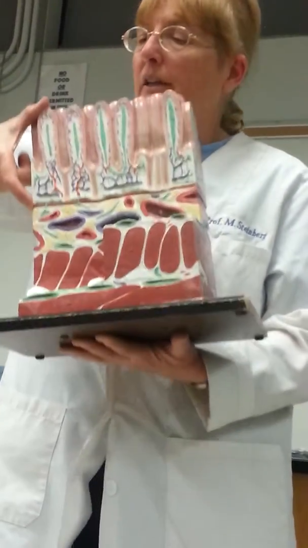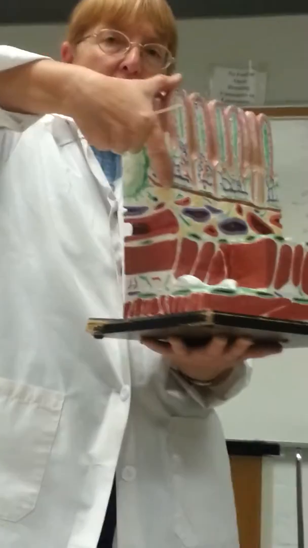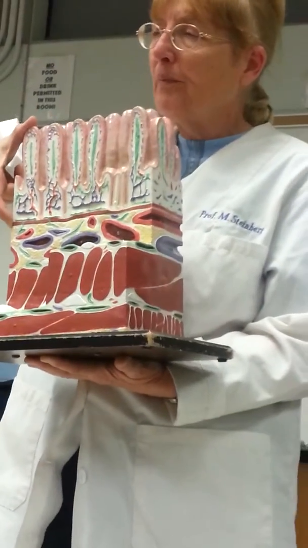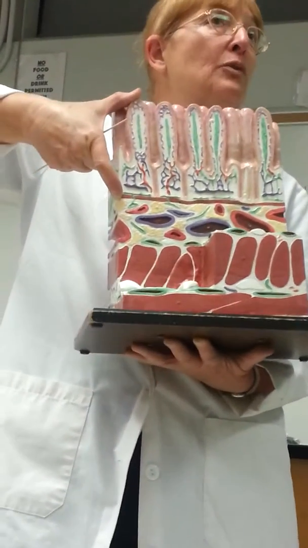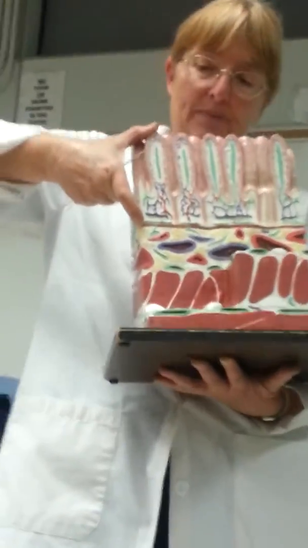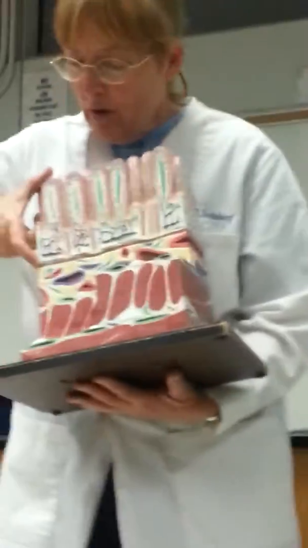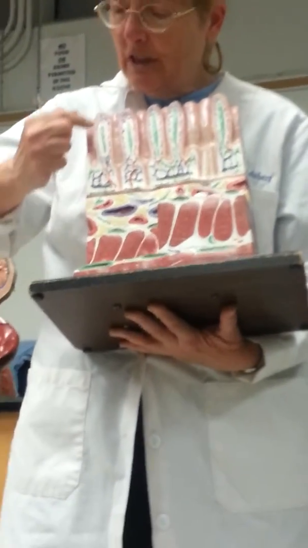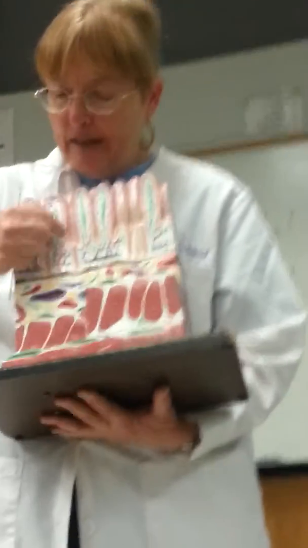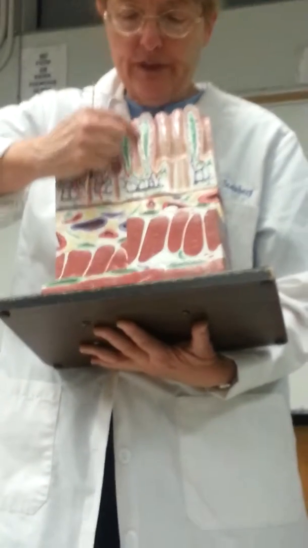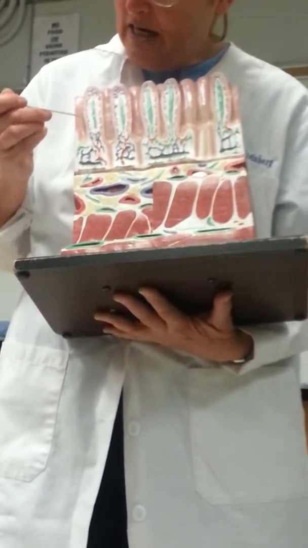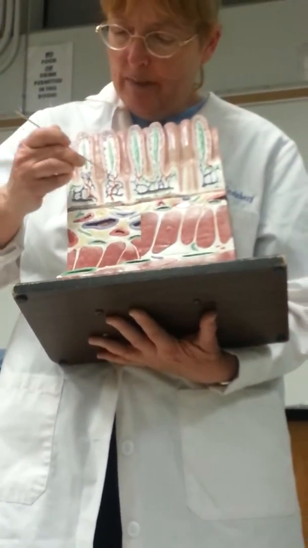So what did we call the innermost lining of the gastrointestinal tract? Anybody remember? It starts with an M. Mucosa. We have the mucosa. So the mucosa consists of three things. Consists of the simple columnar epithelium, which is covering the surface of these villi. So all of these little tiny cells are simple columnar epithelium.